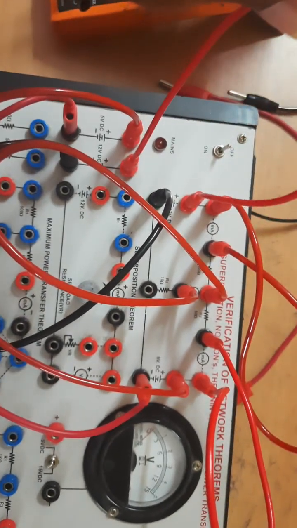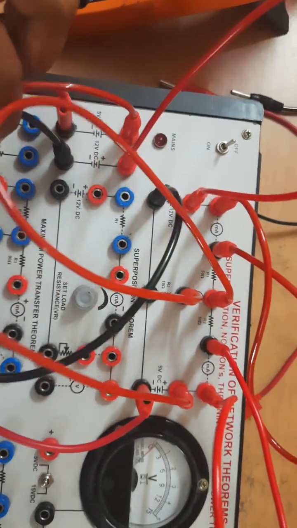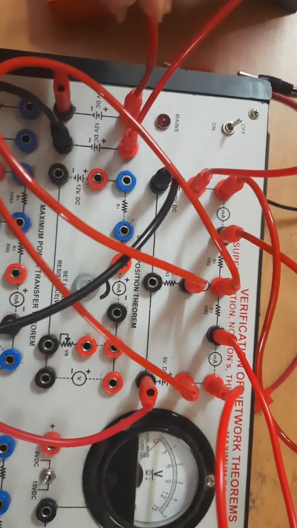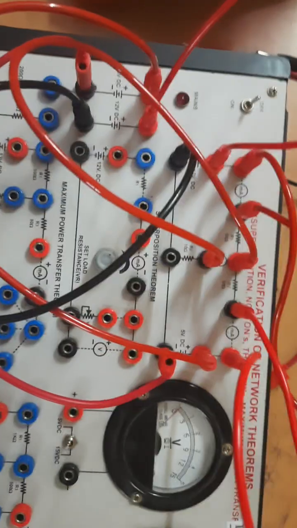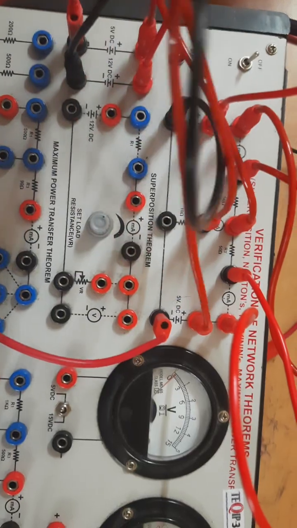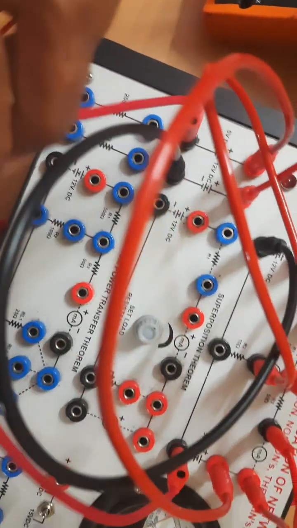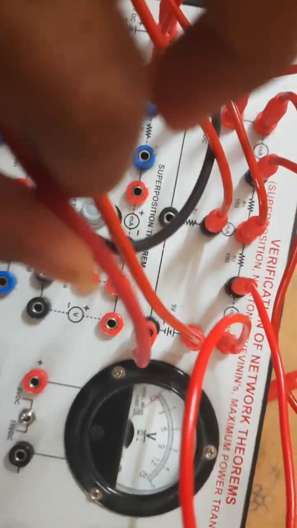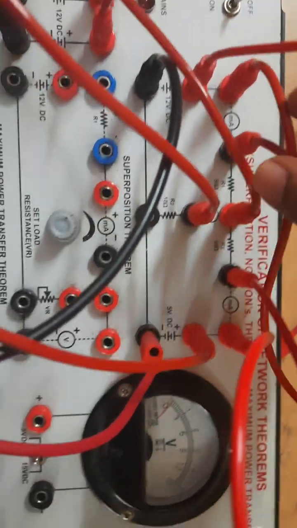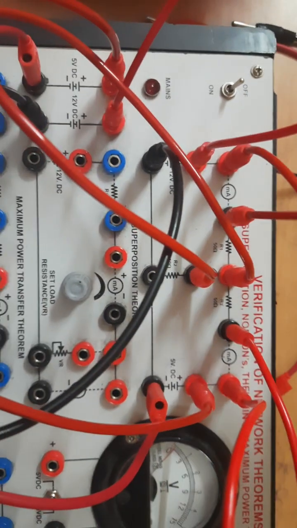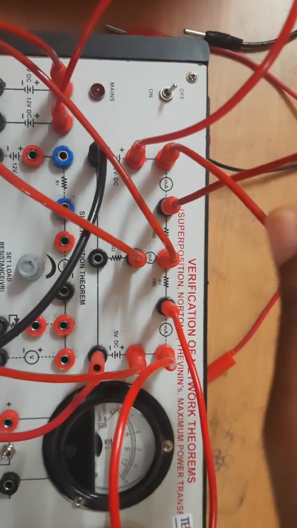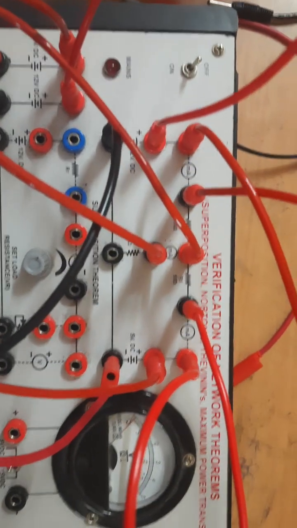The connections here, the positive supply is provided to 12 volt, ground is connected to ground, and the 12 volt supply connection is over. Now 5 volt positive is provided to the 5 volt of this circuit, and ground of the 5 volt is given to the ground of the circuit. Okay, now all the ammeter connections are sorted now. Now we will measure the current across each branch.